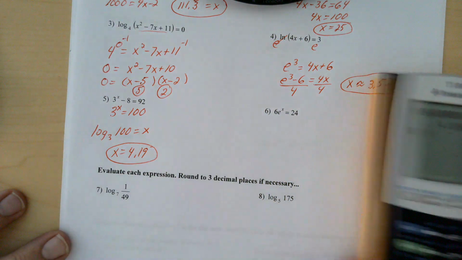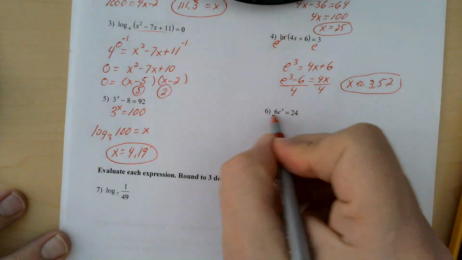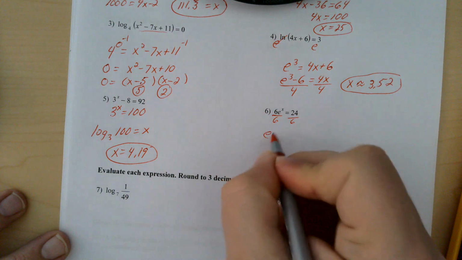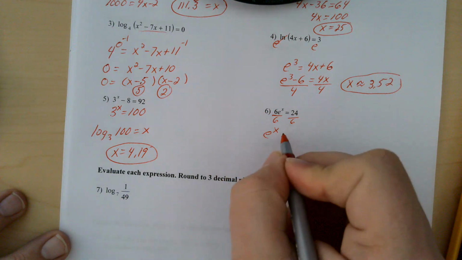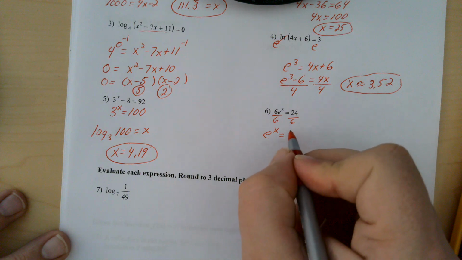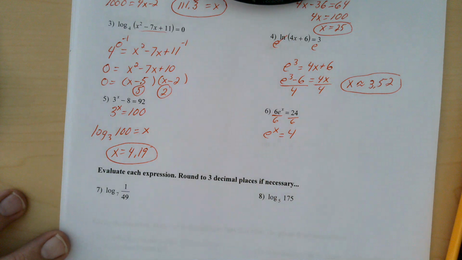There you go. Okay. Now for number 6, please be careful. That 6 is not your base. Okay. E is your base. So since it's 6 times your base, I want to divide first. Okay. We must divide by 6 first. And then we get E raised to some power, which is going to equal a 4. Okay. So I need you to realize that's what we're doing.